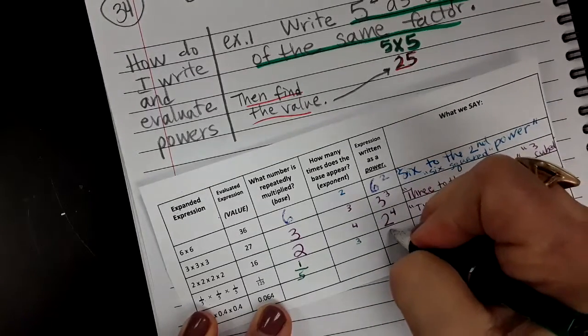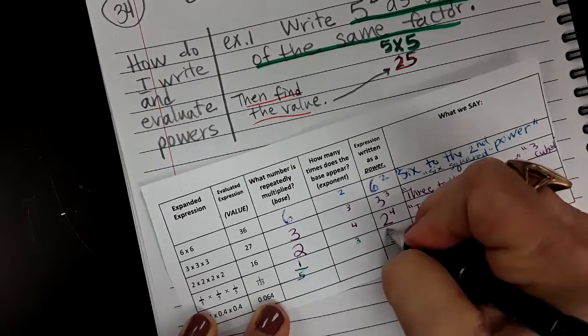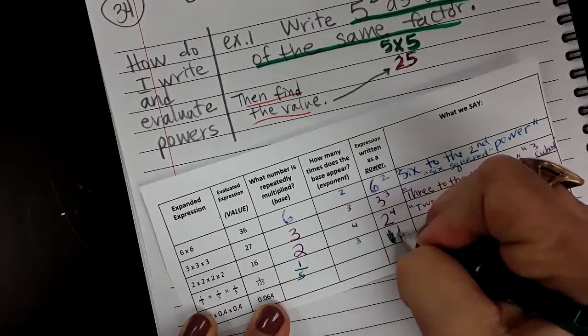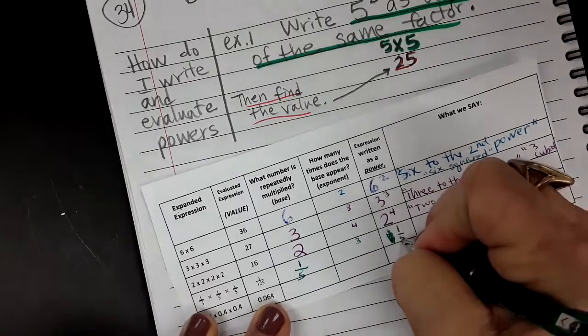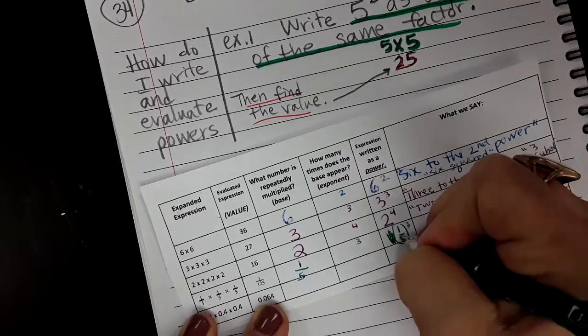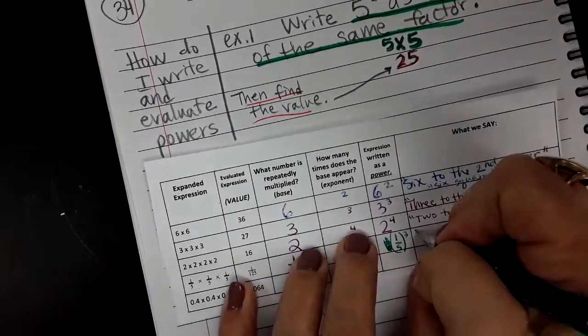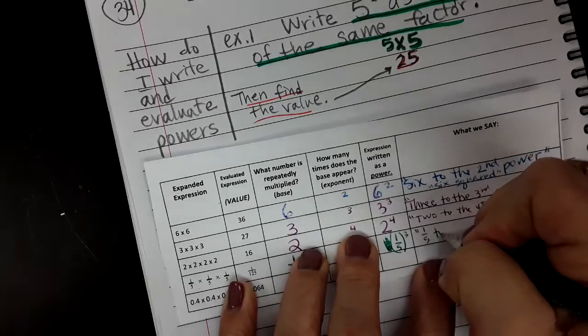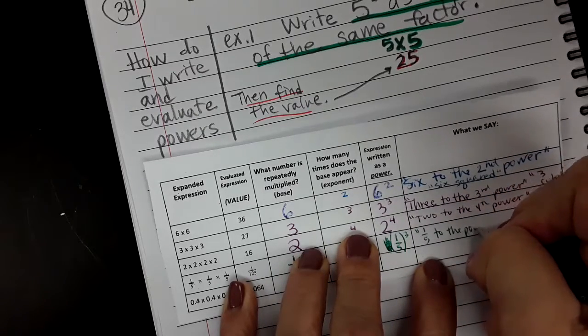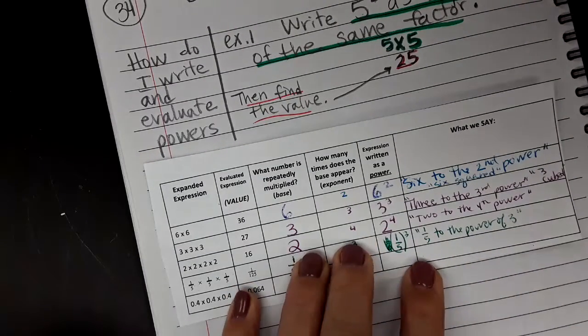So written as a power, this is 1/5, and we'll go like this to really show it. Put that in parentheses, cubed. So how we say that is 1/5 to the power of 3. You can also call it 1/5 cubed.